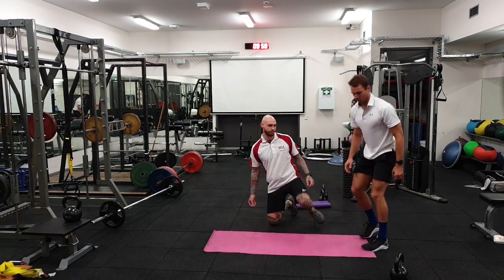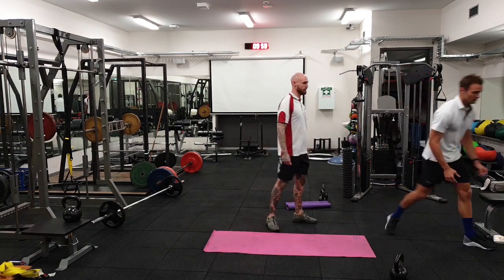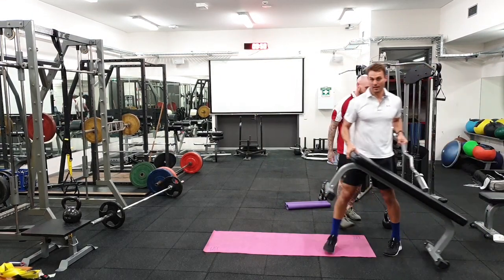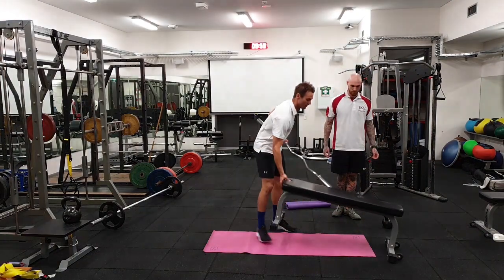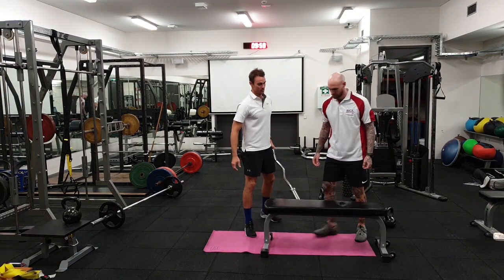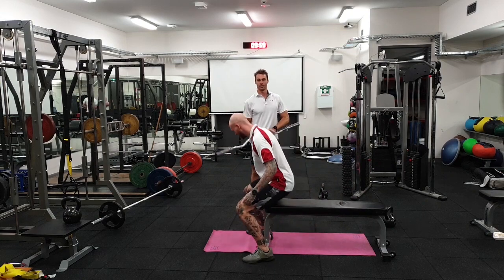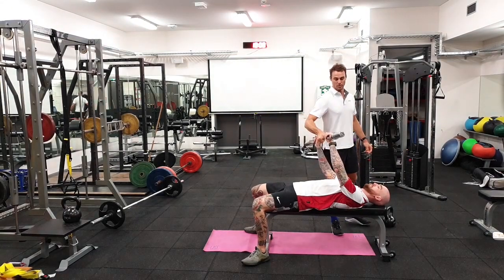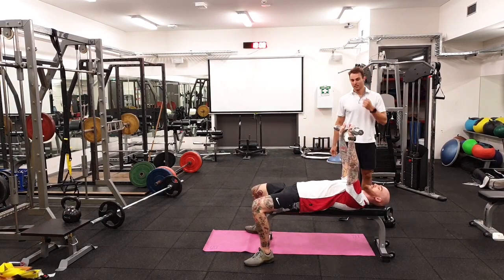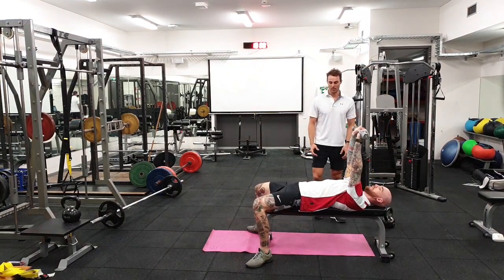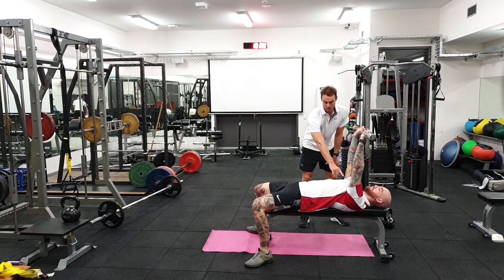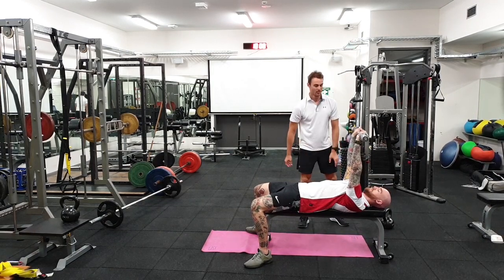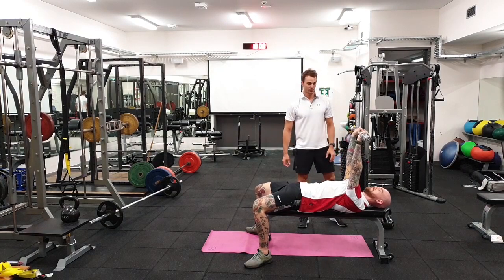Okay, moving on to the pullover. Now I consider the pullover a very advanced anti-extension exercise because we get quite a significant amount of eccentric load. We briefed over the pullover when we're talking about eccentric work for increasing range of movement. So we are getting eccentric load on the pectorals and the latissimus dorsi, and you will get a little bit on the long-headed tricep as well.